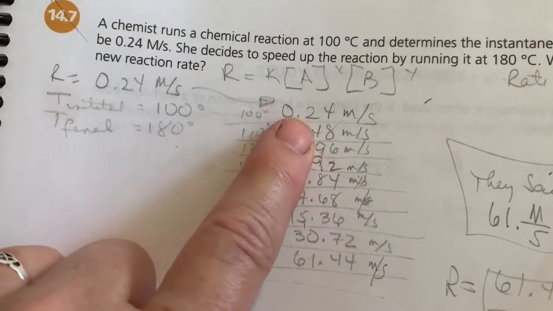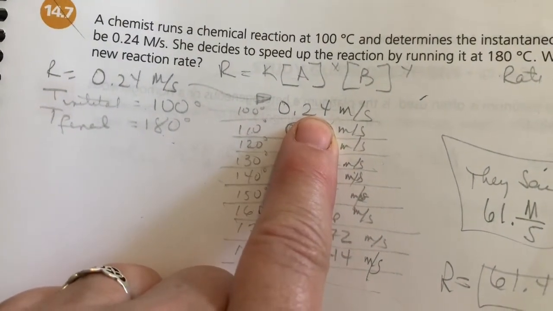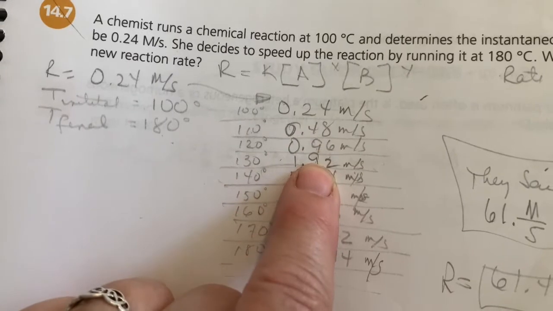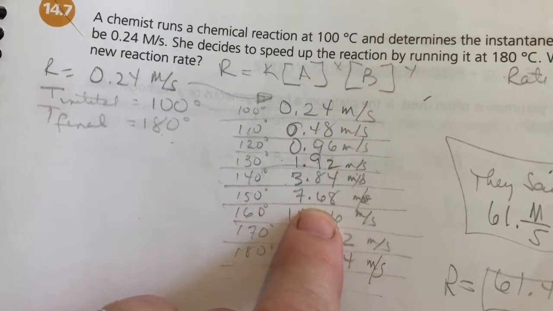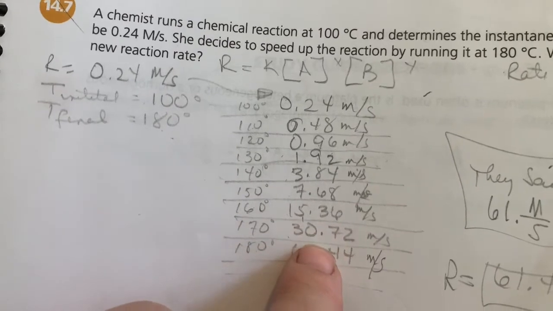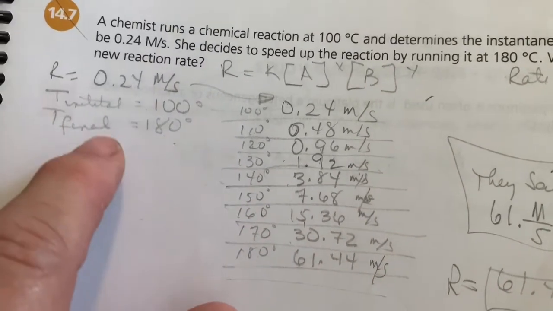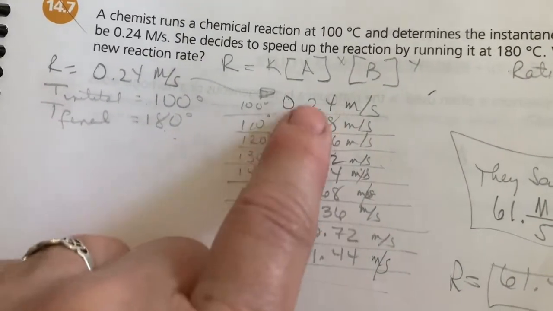And we know that this number doubles for every 10 degrees. So there's my 10, 20, 30, 40, 50, 60, 70, 80. Now we can actually list it out, times 2 times 2. We can list that all out.